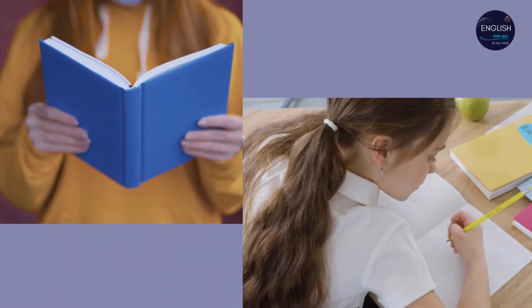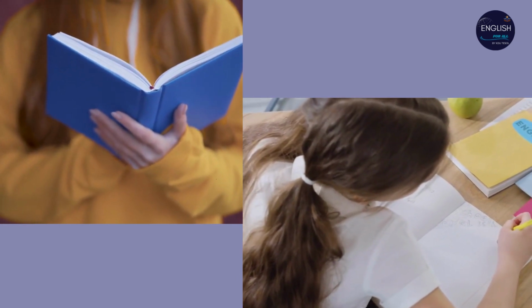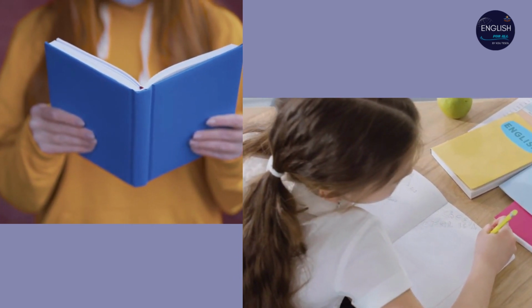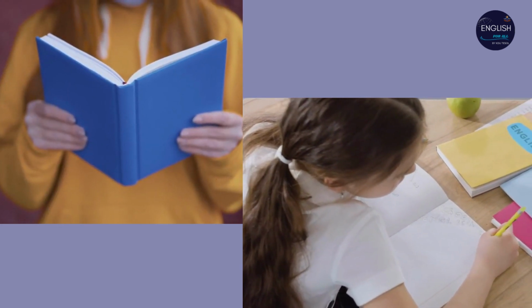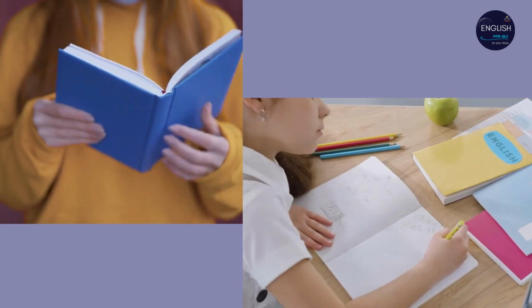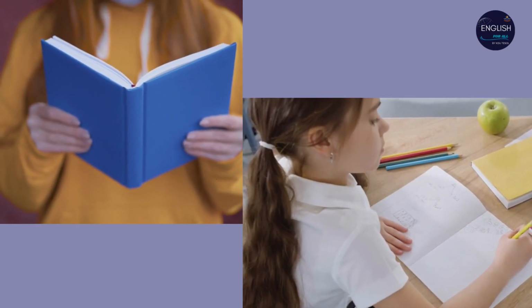So these are the tips that teachers can follow while assigning reading or writing tasks in a classroom where there are students who are struggling with specific learning difficulties. With the aid of these tips, teachers can allow students to engage in reading and writing properly.